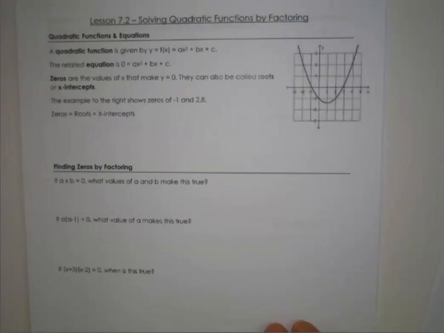So we looked a little bit at what a quadratic function was last time and the basics of putting those into our calculator. But another thing you need to be able to do is solve them just through mathematical operations, so not using your calculator necessarily. That's what we're going to be looking at today.